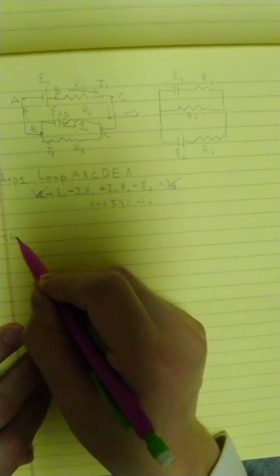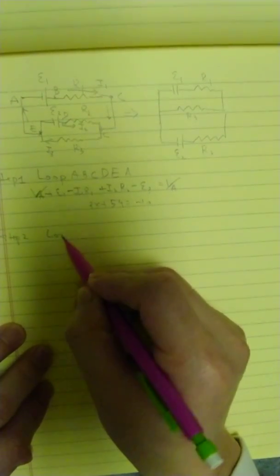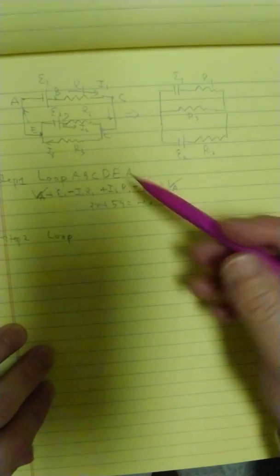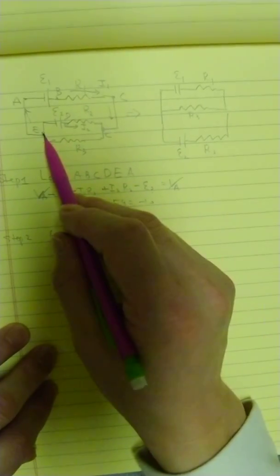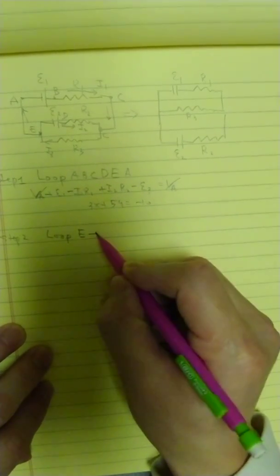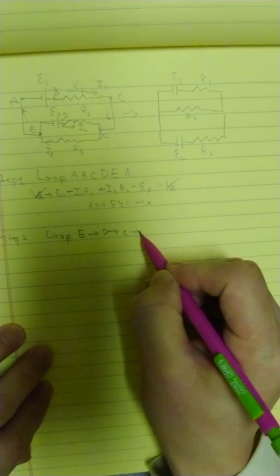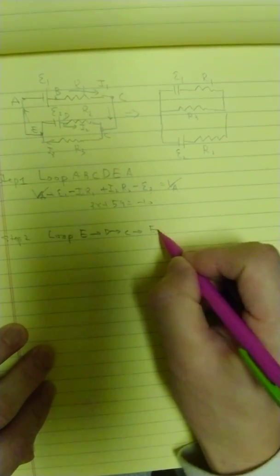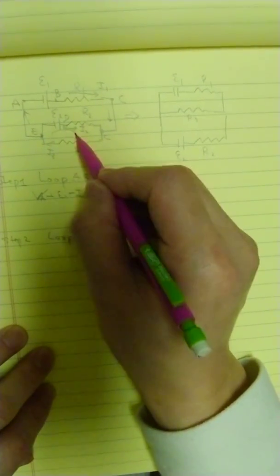Let's work on loop number 2. So this is the second loop, and you're going to end up with something like this. I'm going to choose a loop. You can choose this loop, smaller ones, it doesn't matter. So we're going to start with E, to D, to C, all the way back over here, and back to E. So I'm choosing this loop. So the direction goes like this.